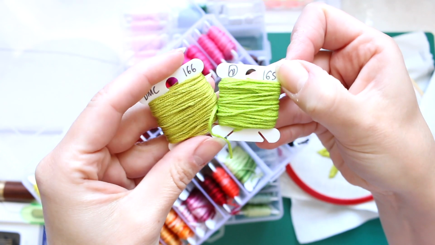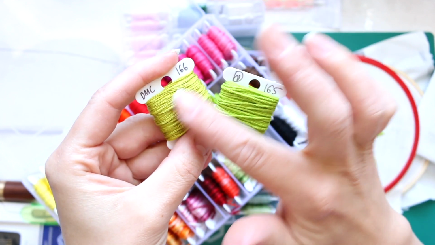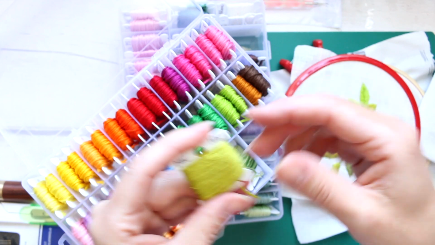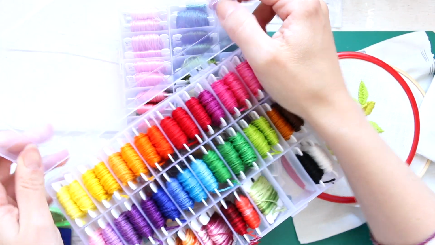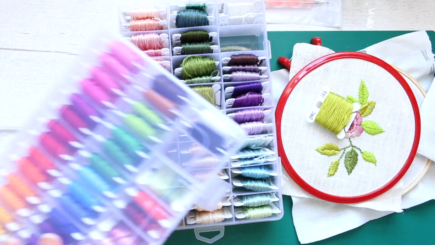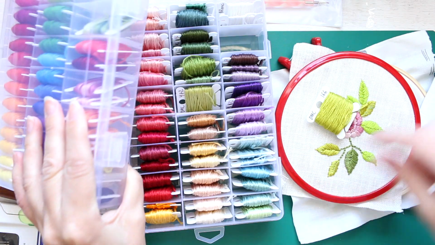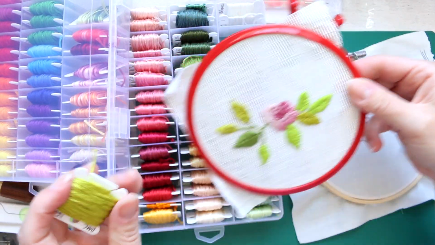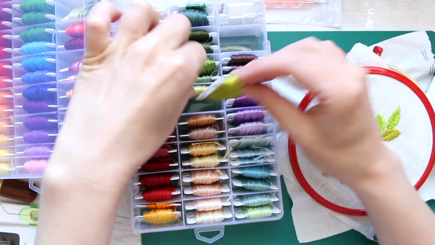You can see the difference maybe, I don't know if you can pick it up on the camera, but the DMC one has that silkier kind of finish to it, and the silkier the embroidery thread is, the easier it will be to embroider with, because it will just glide through the fabric. It will glide through these little areas that you're trying to push the needle through. Okay, so that's quite useful.